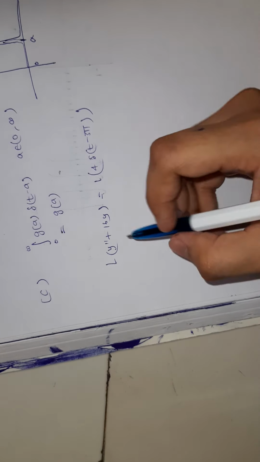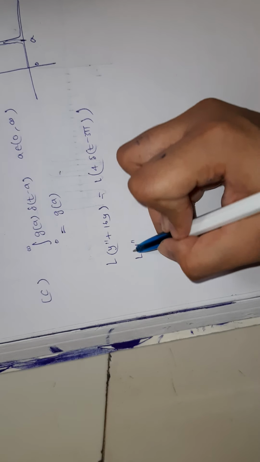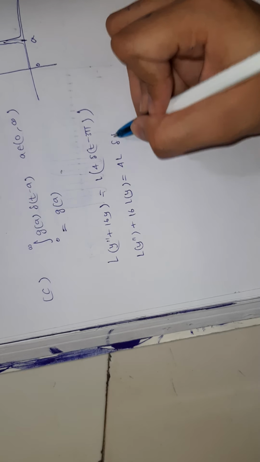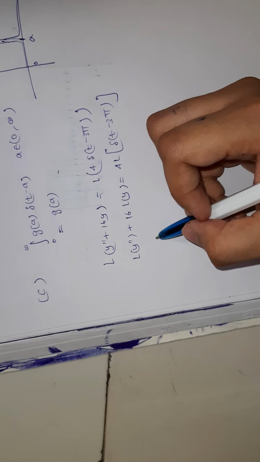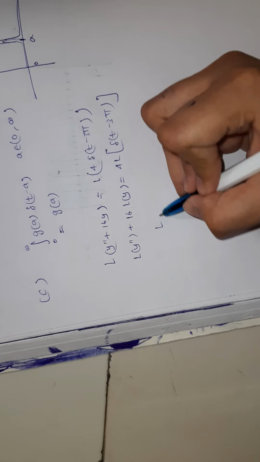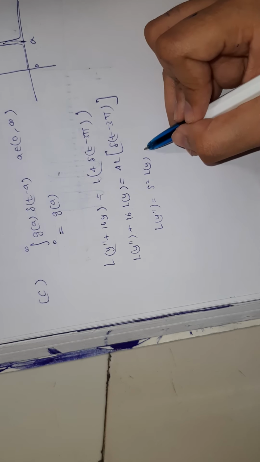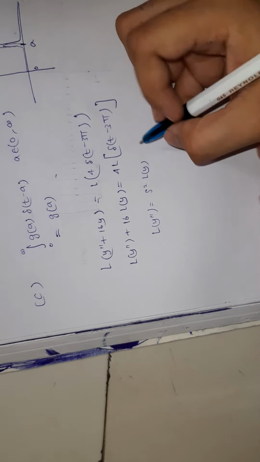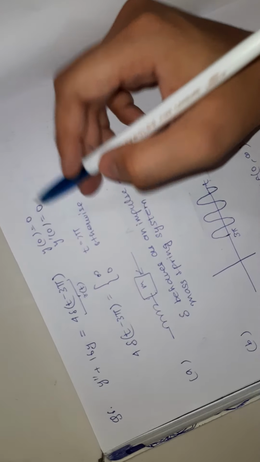Now, by the properties of Laplace, we can split it up. So this is L{y double dash} plus 16, we can take 16 outside, L{y} is equal to 4 L{delta(t minus 3 pi)}. Now there is a formula that L{y double dash} is equal to s square L{y} minus s y(0) minus y dash(0). And over here we've been given that y(0) and y dash(0) are 0.